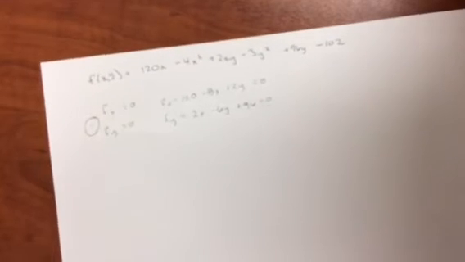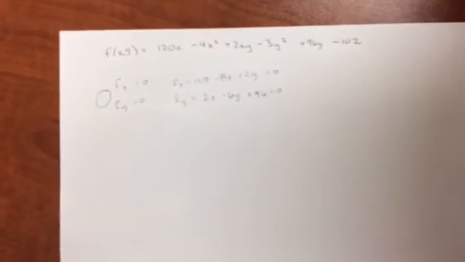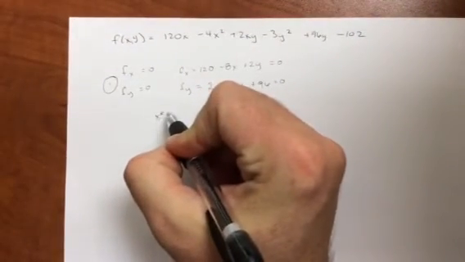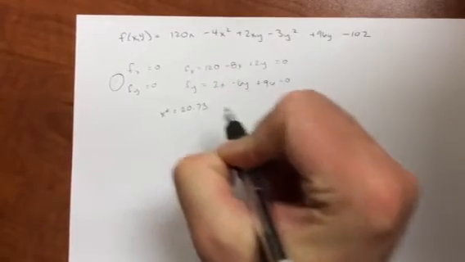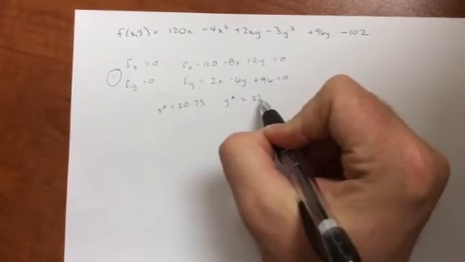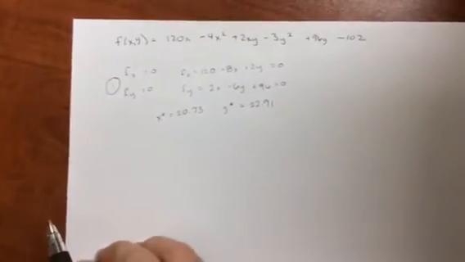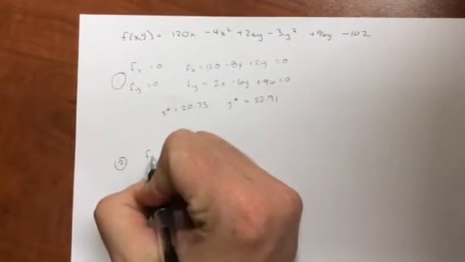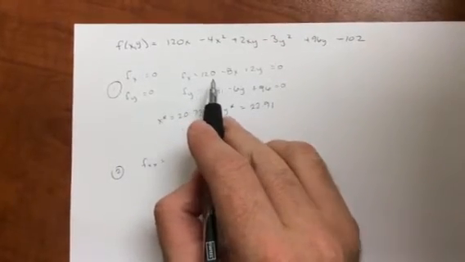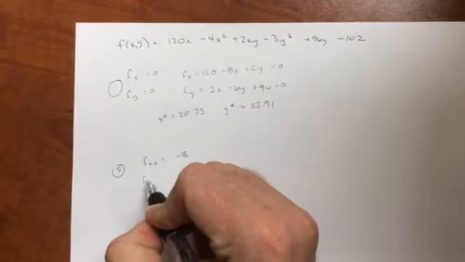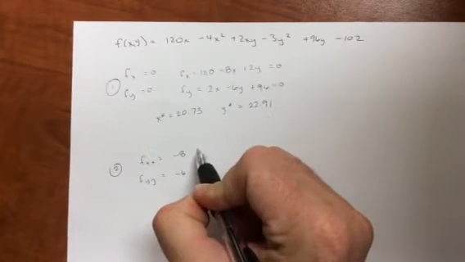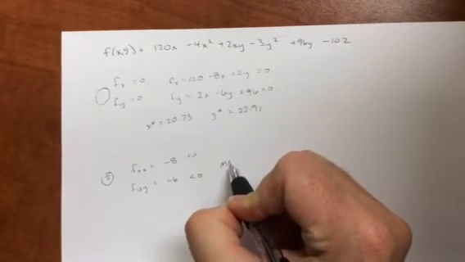Coming back here, we get x* equal to 20.73 and y* equal to 22.91. Now we want to know if that's a max or a min. Our second condition is to check the second partial derivatives: f_xx is negative 8, and f_yy is equal to negative 6. Both of these are less than 0, so we've established a max.